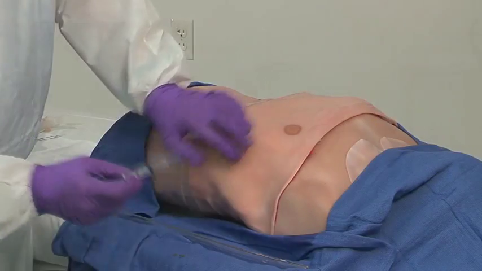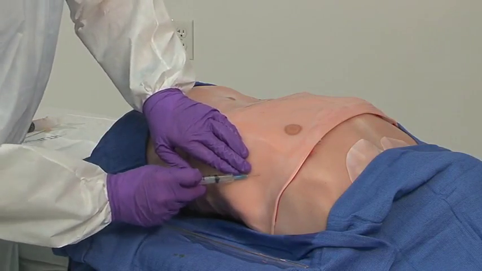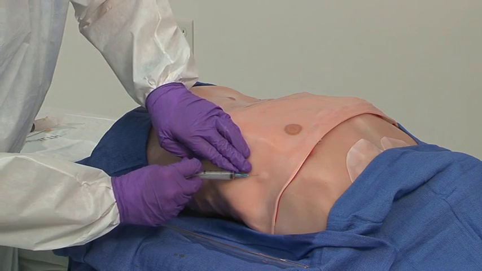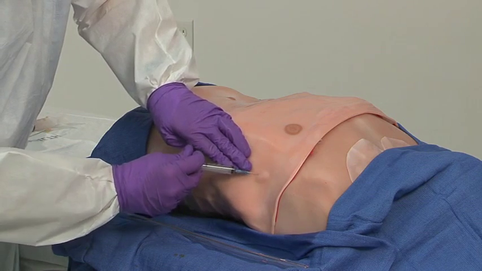If your patient is awake or conscious, it's a good idea to use some local anesthesia, as this can be a very painful procedure. Generally, we like to use some lidocaine with epinephrine, and we're going to infiltrate the skin over the area of the landmark, which is about the 4th or 5th intercostal space, just anterior to the mid-axillary line. I'm going to raise a little bit of a wheal.